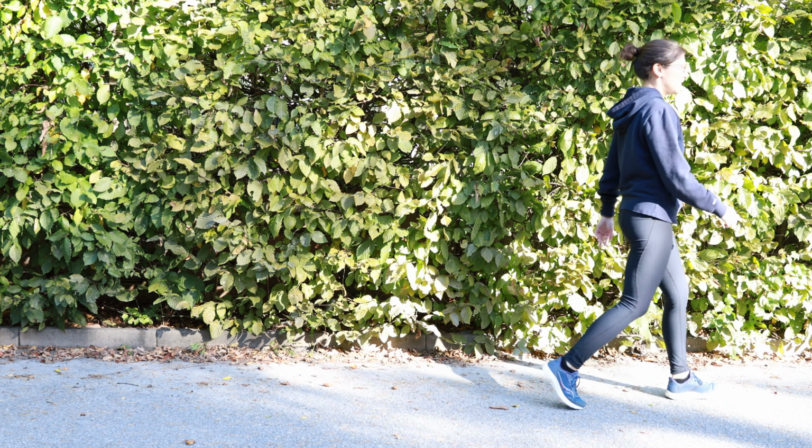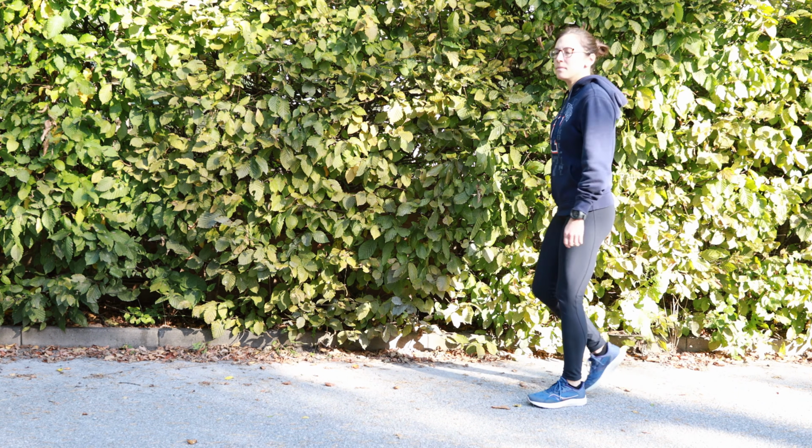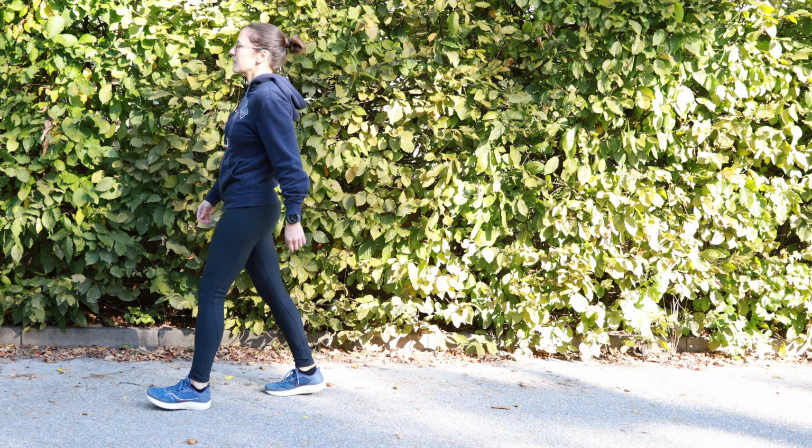Next, I want you to ask yourself what your speed is like during walking. It is generally true that walking faster can give you cardiovascular benefits and maintaining good balance. However, increasing your walking speed shouldn't be at the expense of reducing your quality of movement or even your safety.